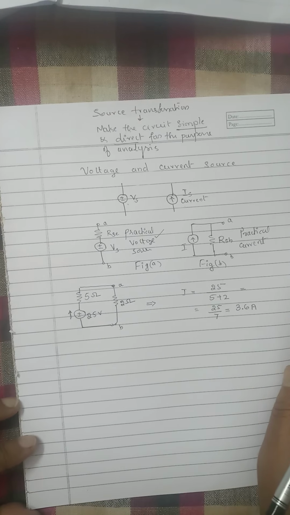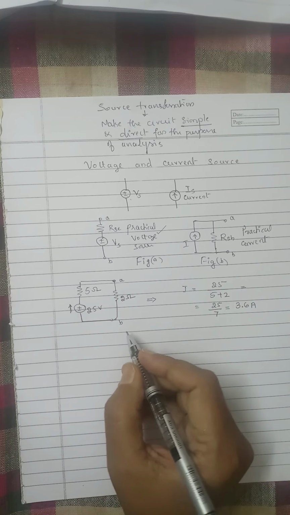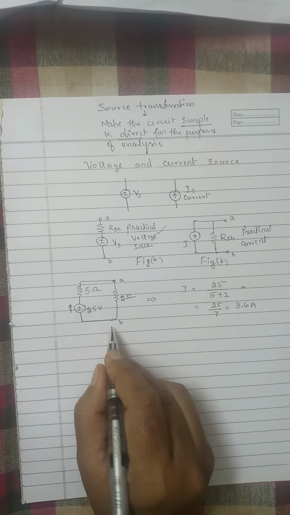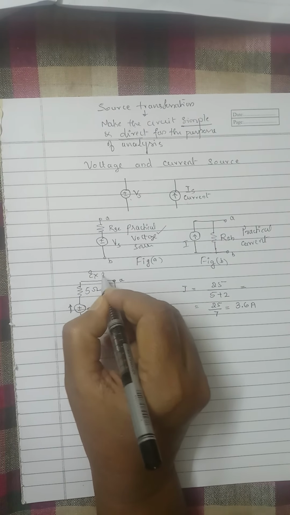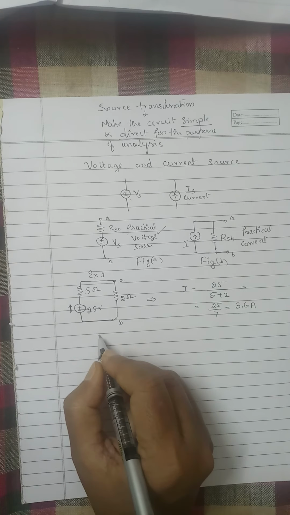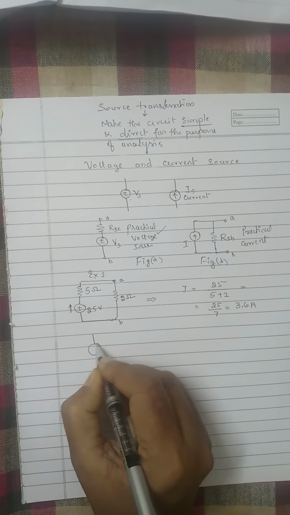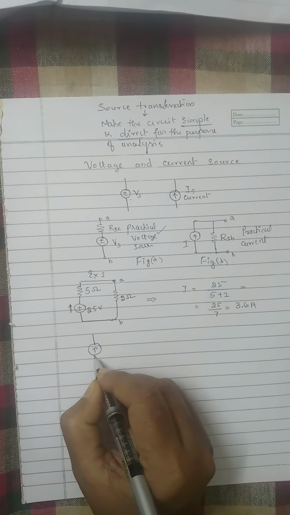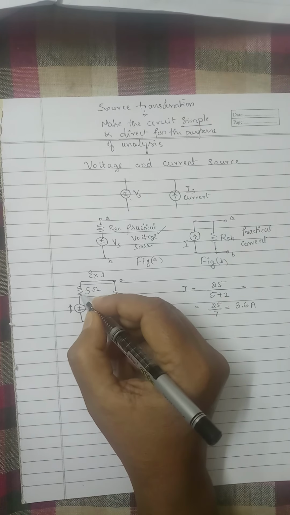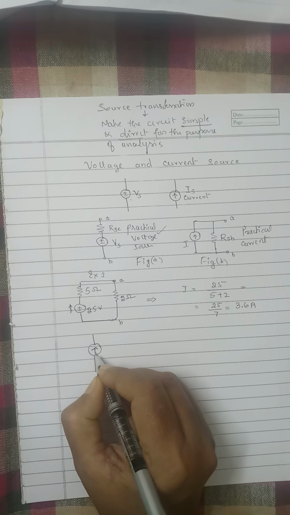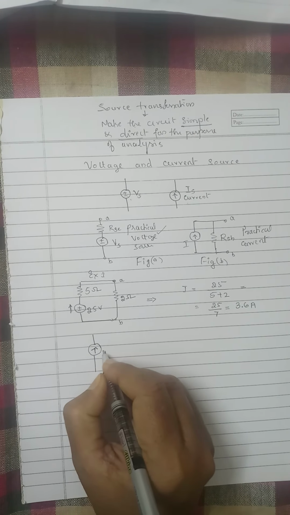See, the same answer I'll get by transforming this practical voltage source into a current source. What's the output current of this current source? It is delivering a current in the upward direction, thus I am taking this direction upward only. Then what is I equal to?